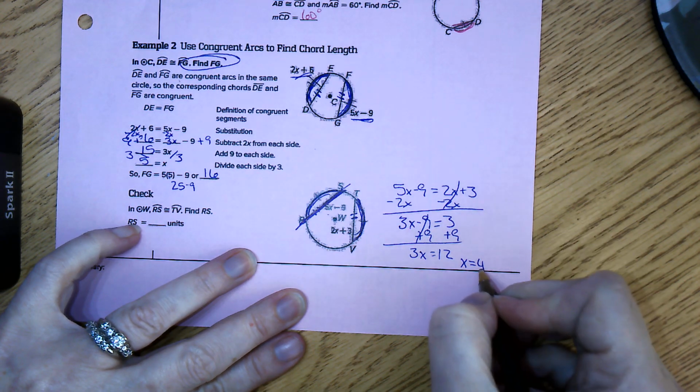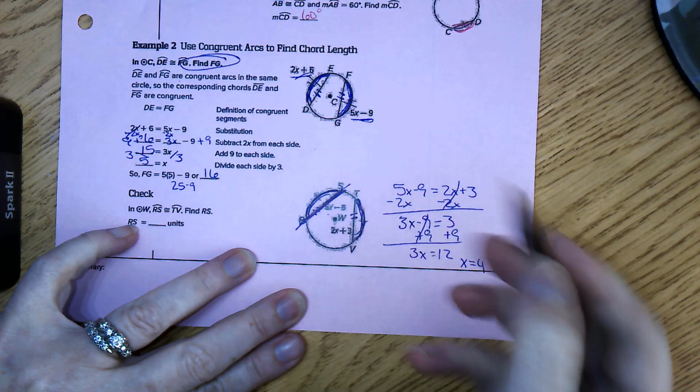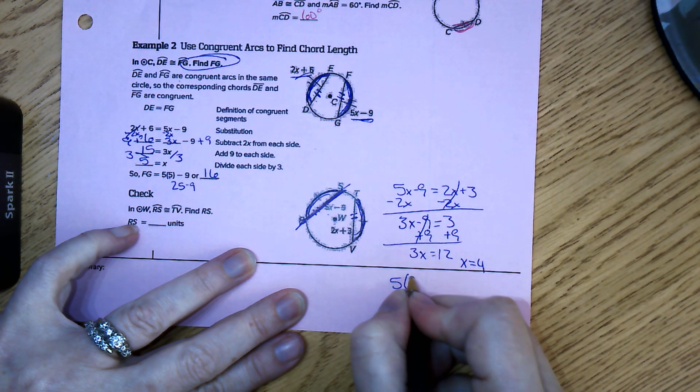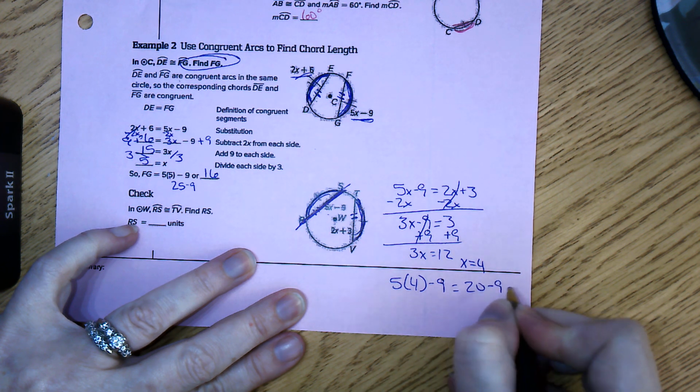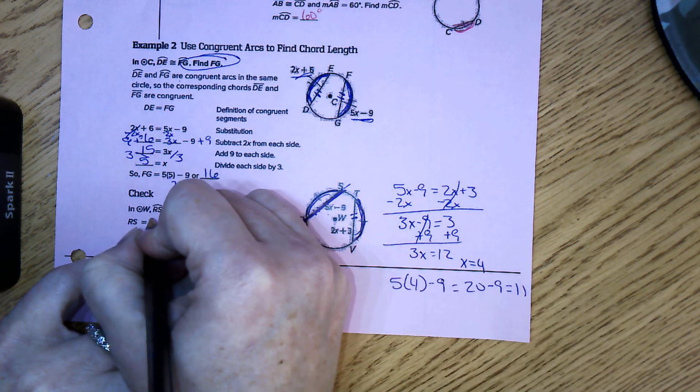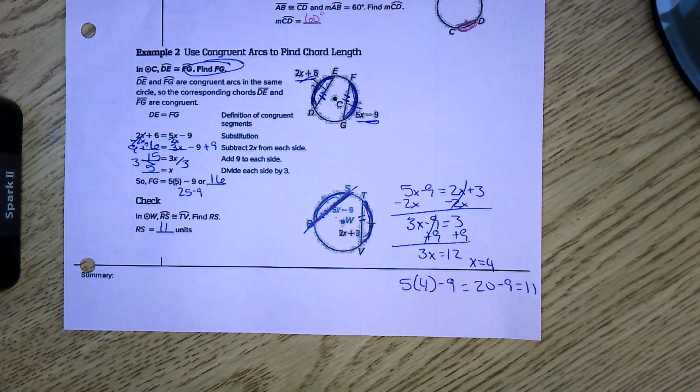All right, but it wants to find RS, so 5 times 4 minus 9. So that's 20 minus 9, or 11. So RS is 11 units. All right. Again, it's math, but it's not stressful, not strenuous. You don't even need a calculator for it.